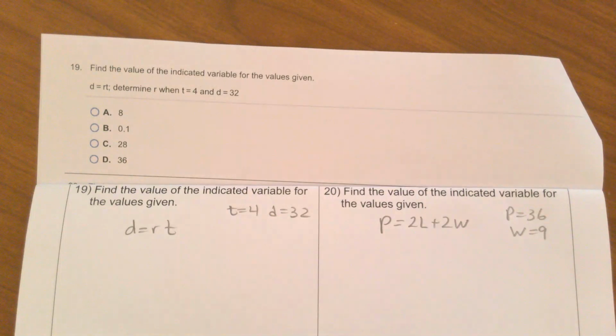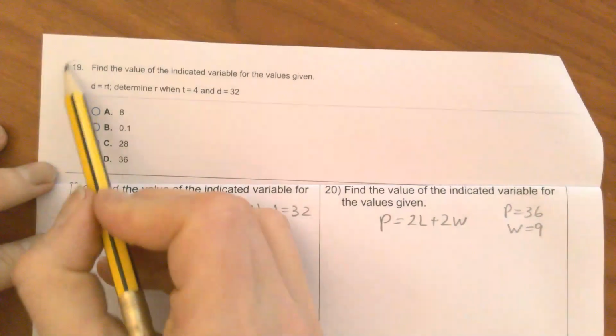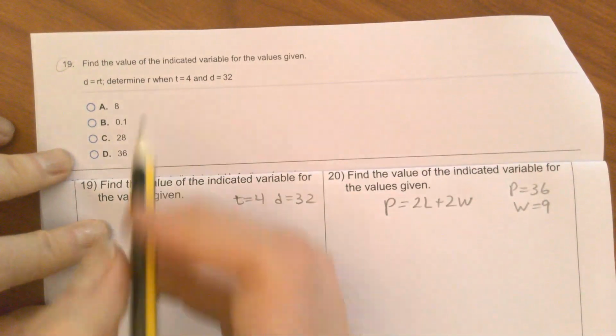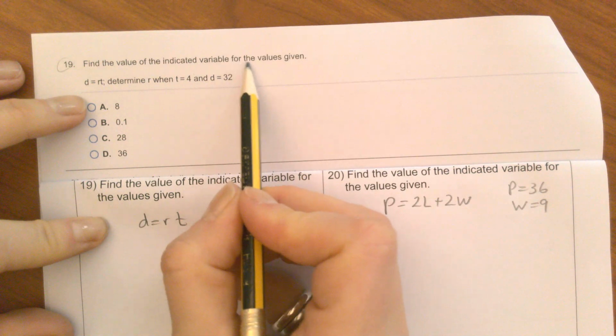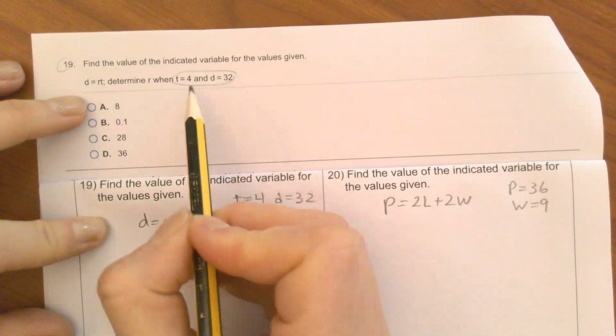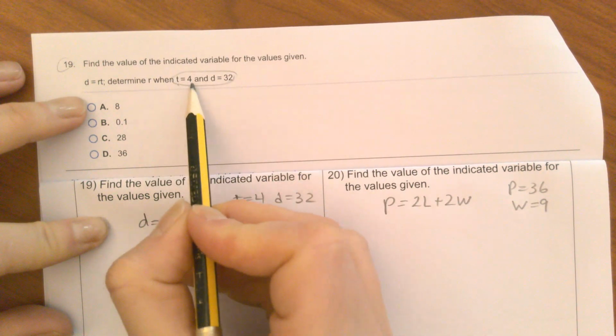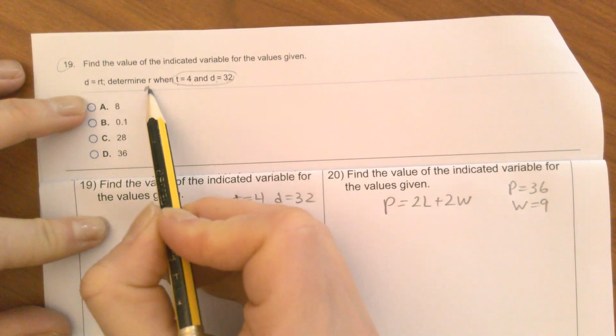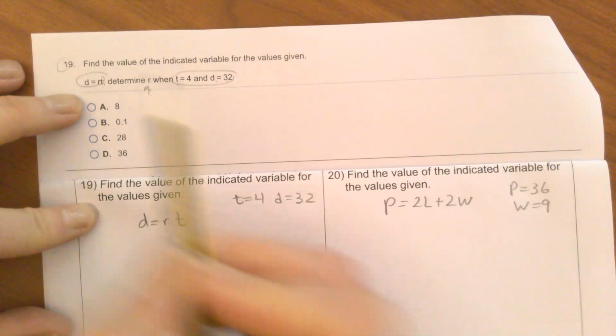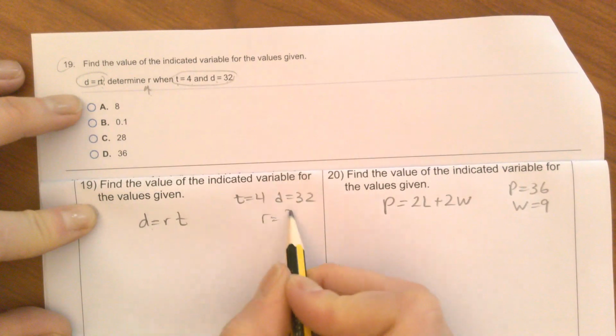Final exam review part 2, question 19. So it says find the value of the indicated variable for the values given. So we have the value t equals 4, d equals 32, and we need to determine or find r. So here's our equation, and we need to find r.